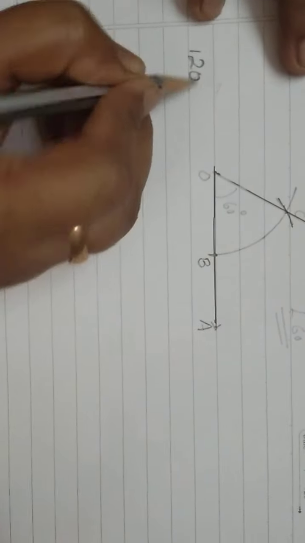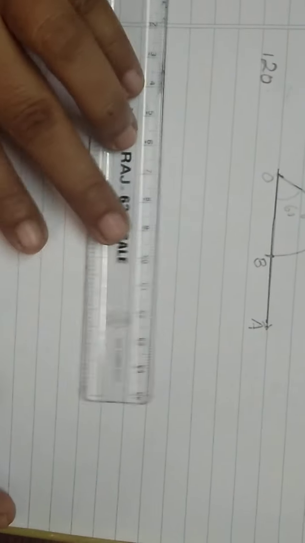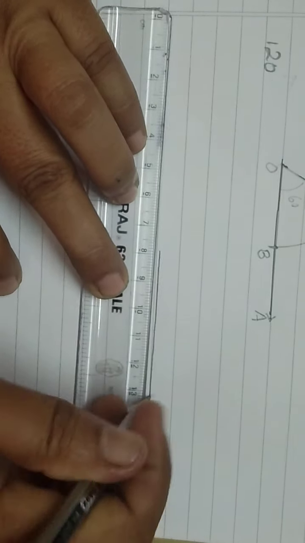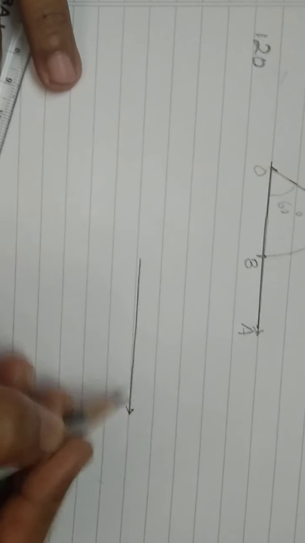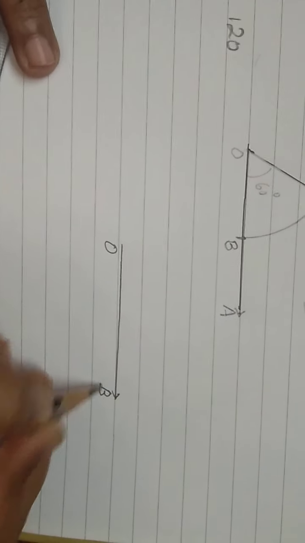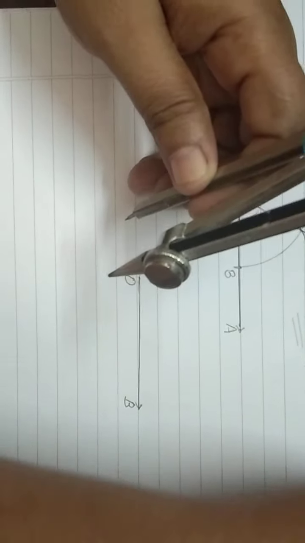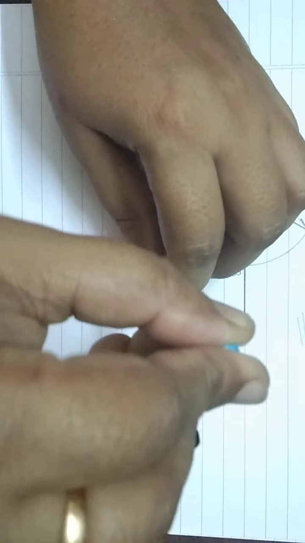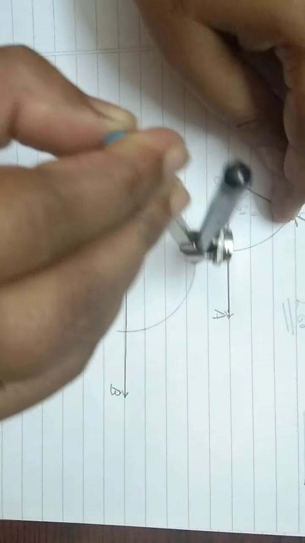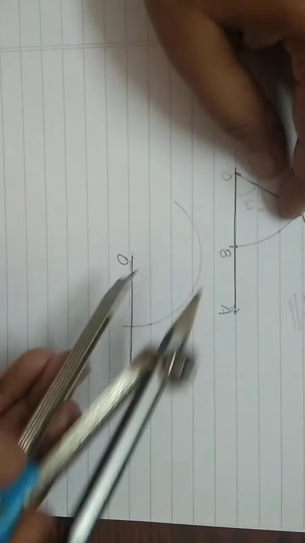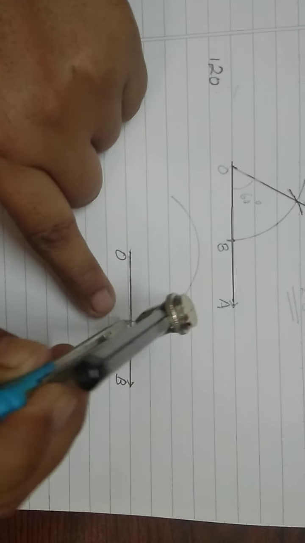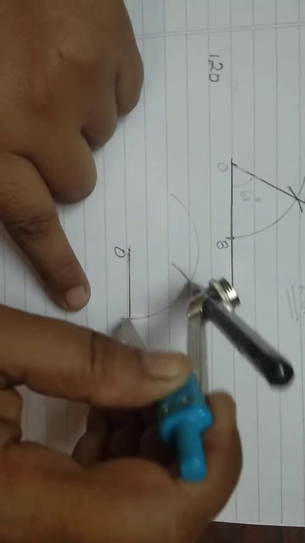Now we will draw 120. How will you draw 120? Again you have to draw a line segment. You can give any measurement. I will mark it as OB. Now take the compass with a suitable radius, cut the line segment at a point, draw an arc, and without changing the radius, again cut the arc from this crossing point. You can name it C or any name.